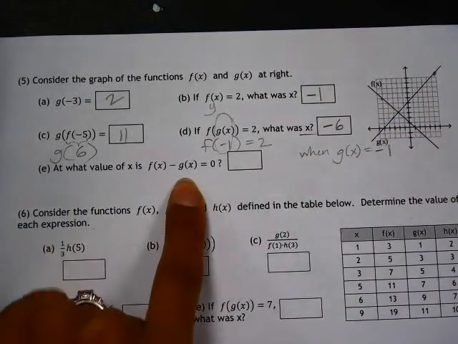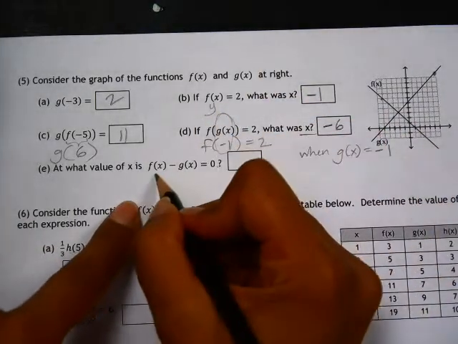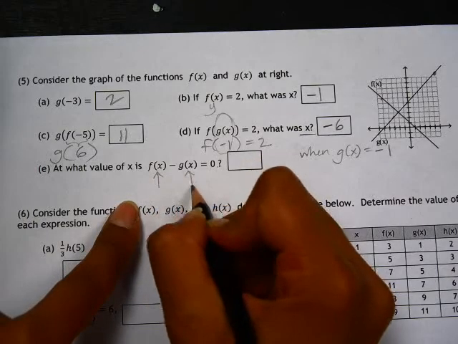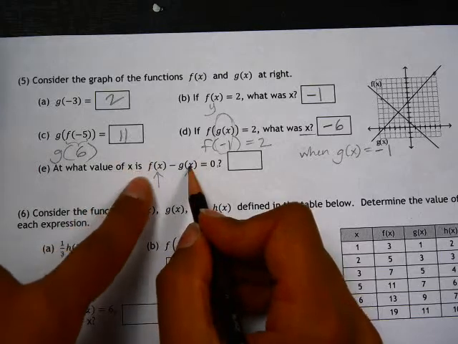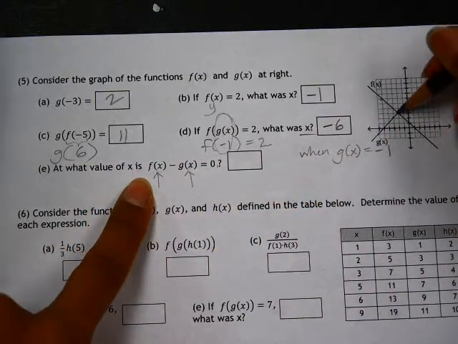At what value of x is f of x minus g of x equals 0? Well, if two things are subtracted and give you 0, that means they're equal. So in other words, where are these two functions equal? That is where they intersect. So that is when x equals negative 2.